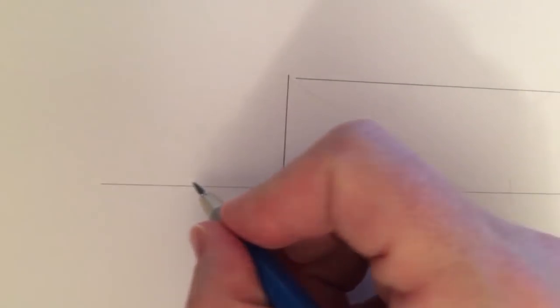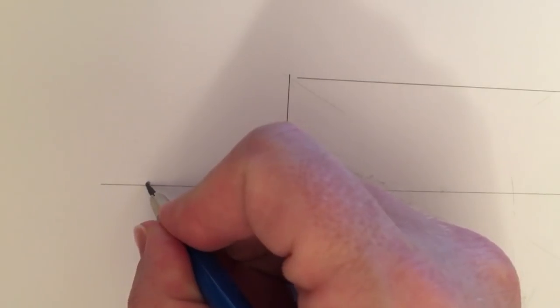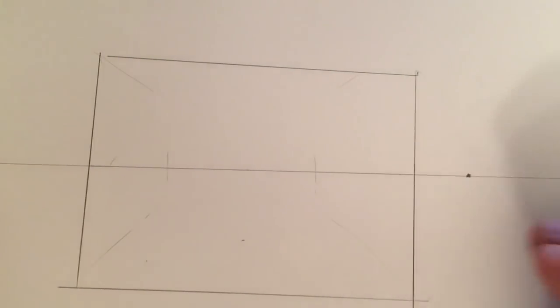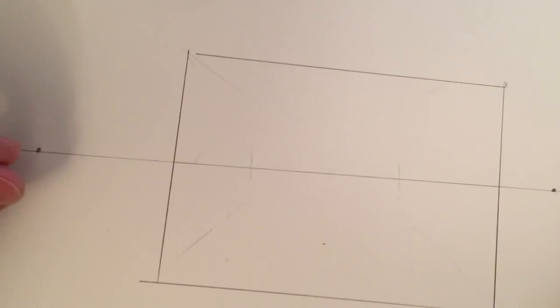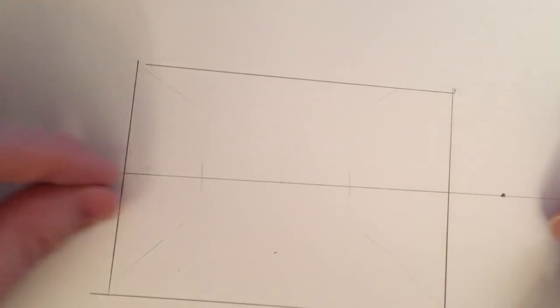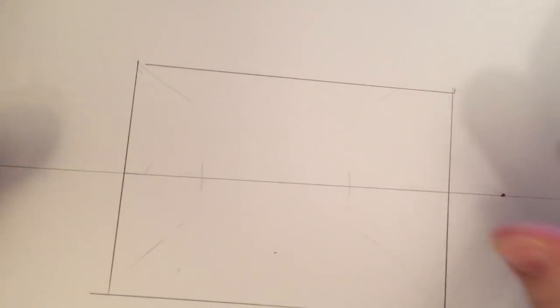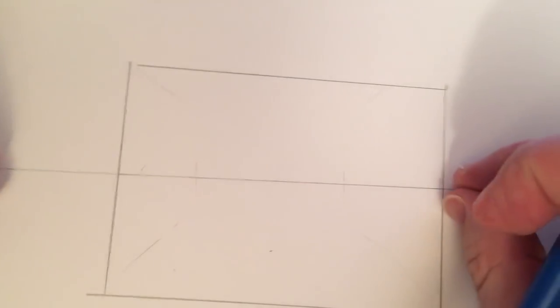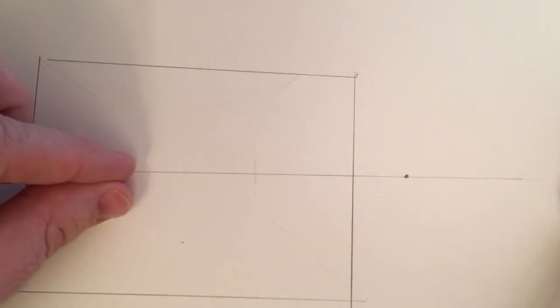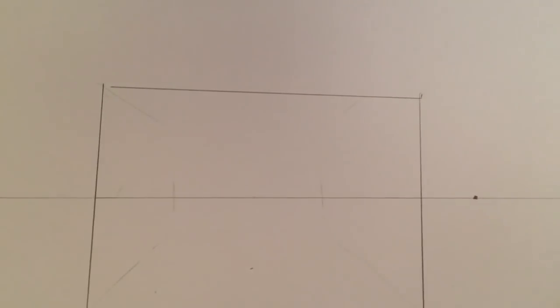So we're going to take the other vanishing point, and we're going to put it all the way back here. So this is further than this one is. And really, you could have gone either way. I mean, at this point you could have just done this or this or this, however you want to make it work. You could even do this, if you want to. See what happens.